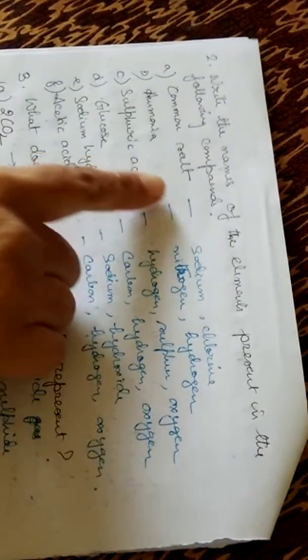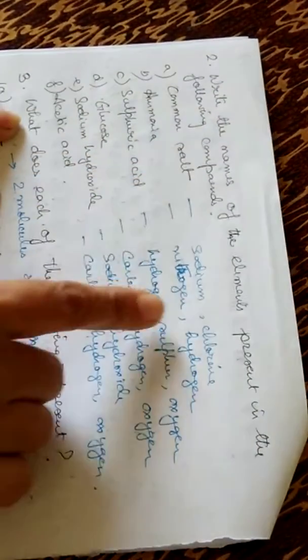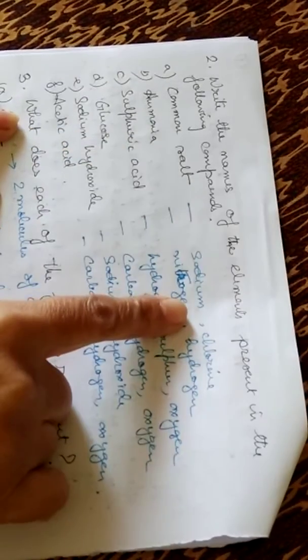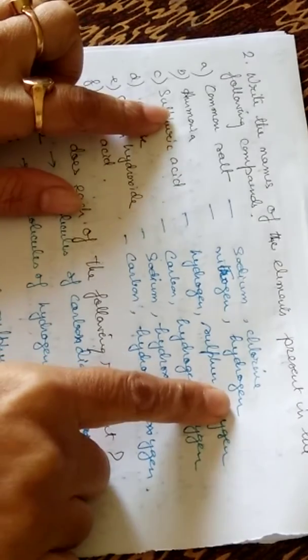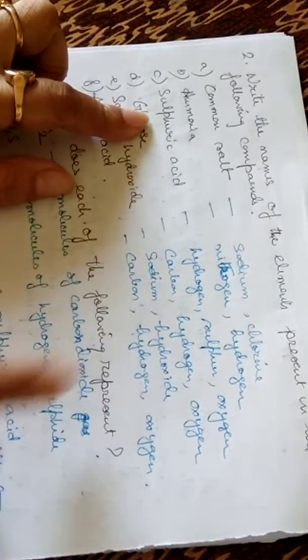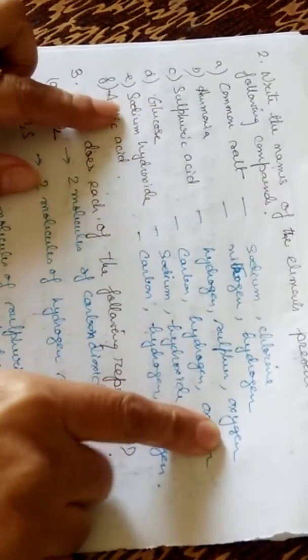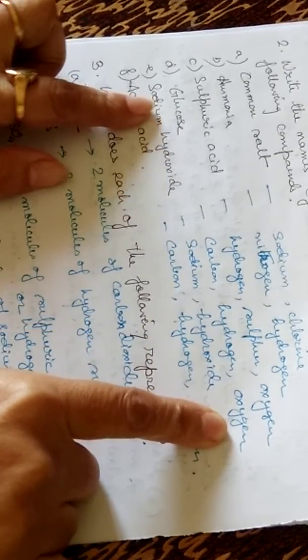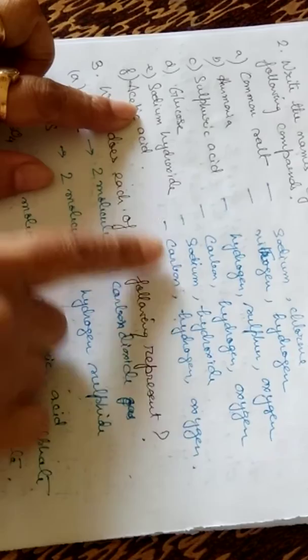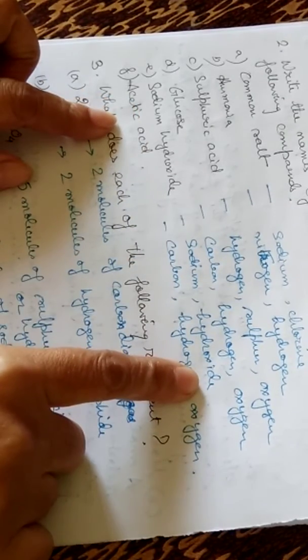Then we come to the second question. Write the names of the elements present in the following compounds. Like common salt, the two elements which are present in common salt are sodium and chlorine. Ammonia has nitrogen and hydrogen. Sulfuric acid has hydrogen, sulfur and oxygen. Glucose has carbon, hydrogen and oxygen. Sodium hydroxide has sodium and hydroxide ion.